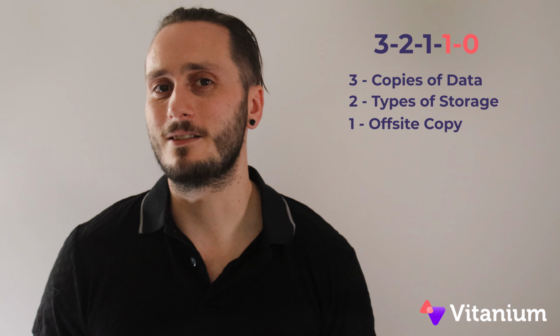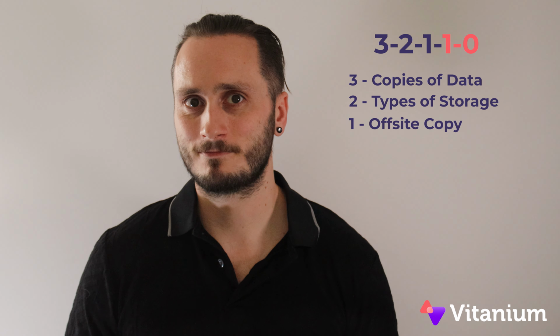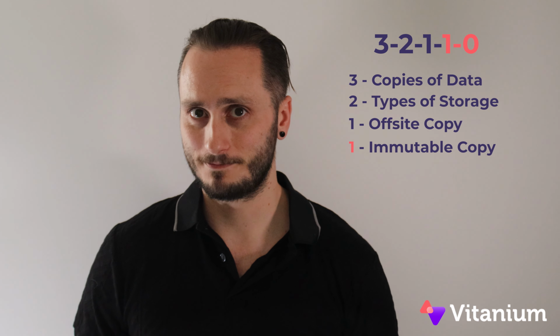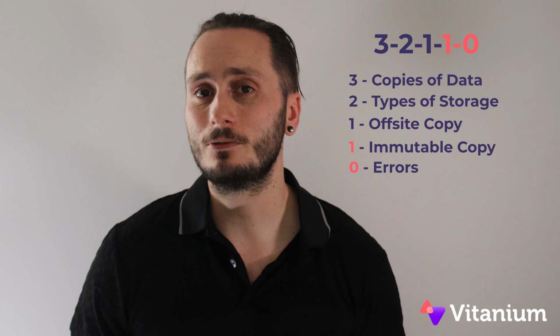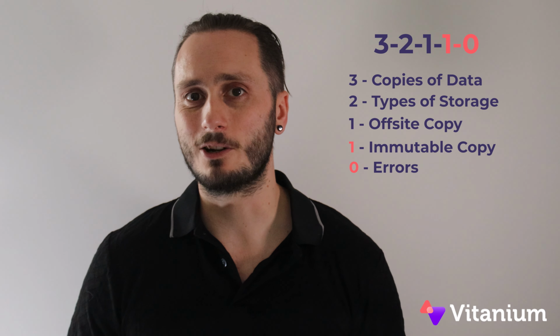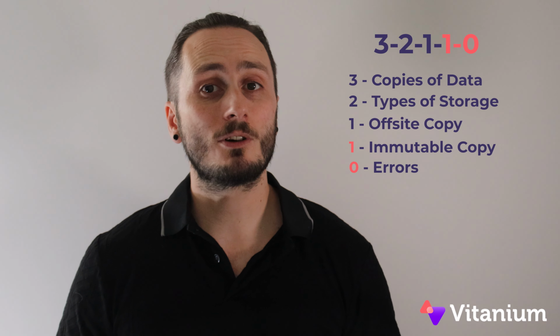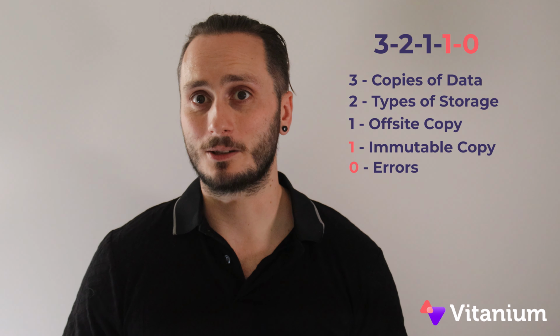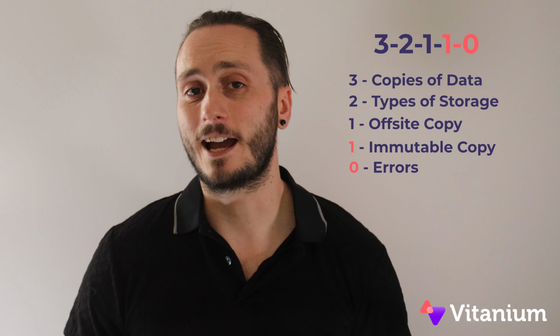But due to increasing threats, an additional 1-0 has been introduced. Now the extra 1 means 1 immutable copy, a backup that can't be changed or deleted during a set period, even by an administrator. And the 0 means 0 errors. This isn't an assumed 0 errors. This is a 0 errors because it's verified. You've checked backups are completing and the data is actually recoverable.